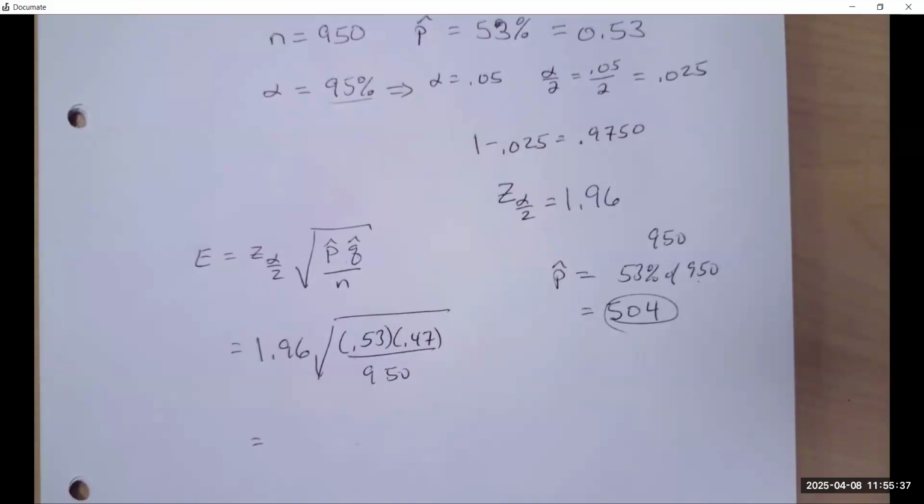So if we go back over here, we have 1.96 times the square root of 0.53 times 0.47 divided by 950.